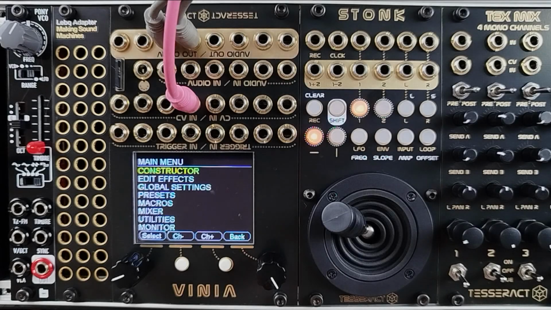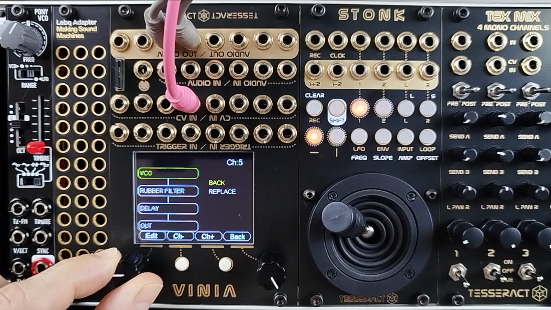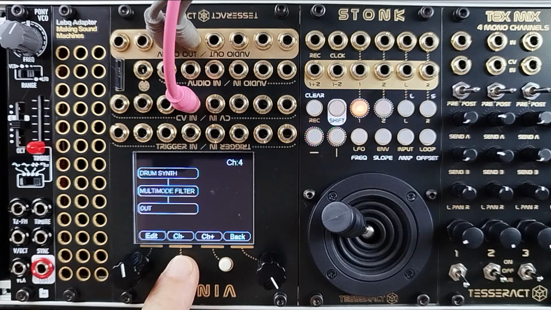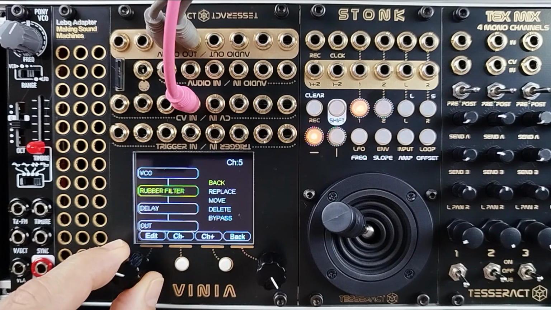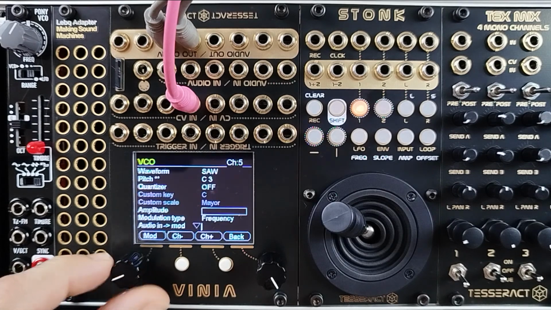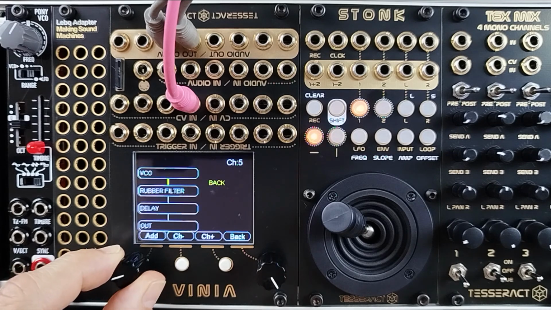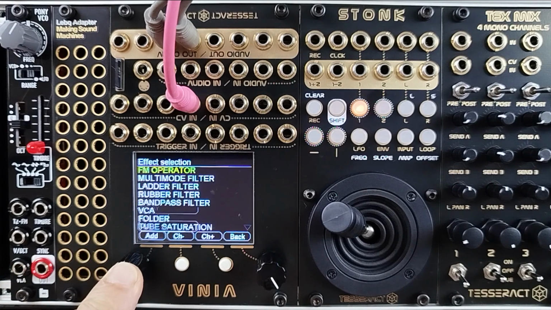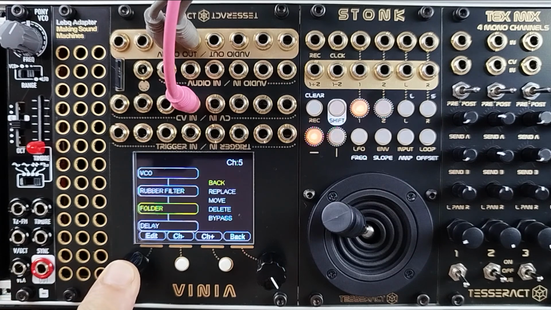The Constructor is the main interface. So if we click on it, we can see the elements on the chain. By clicking on these buttons, we can see other channels too. If one of the slots is selected, by clicking the left encoder, we will enter the editor for that element. And if a connection between 2 slots is selected, by clicking the left encoder, we can add a new processor in between.